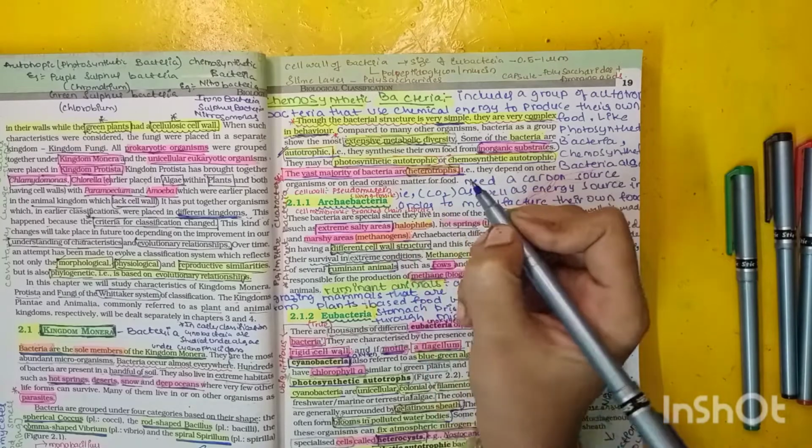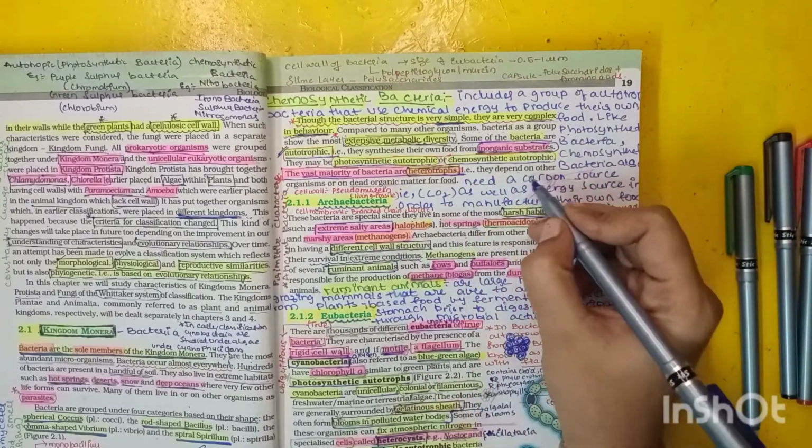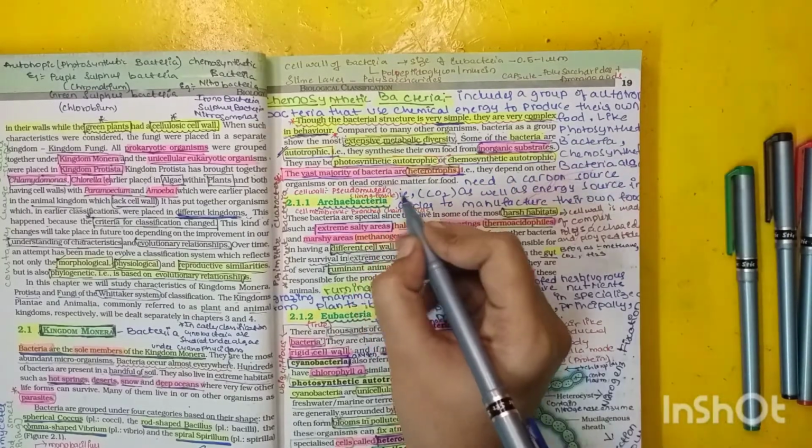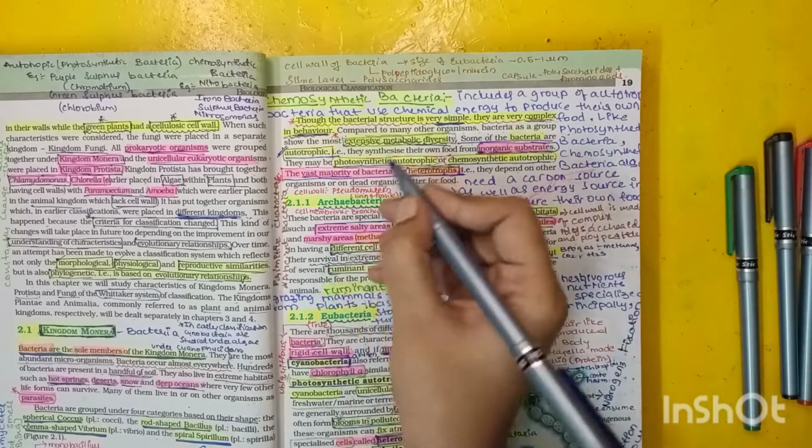So కొన్ని మాత్రమే ఆటోట్రోప్స్ ఉంటాయి. Majority of them are heterotrophs. They depend on other organisms or dead organic matter for food. So those are known as heterotrophs.